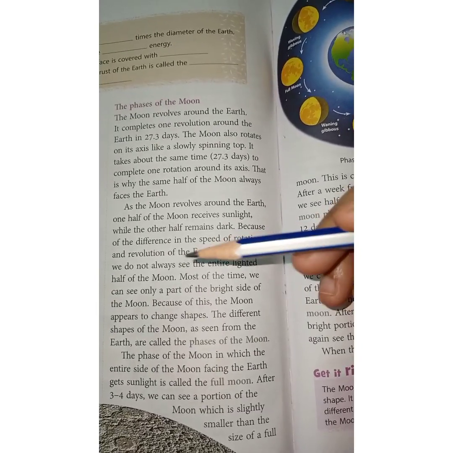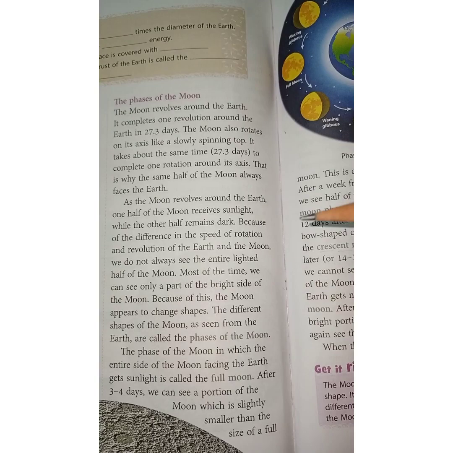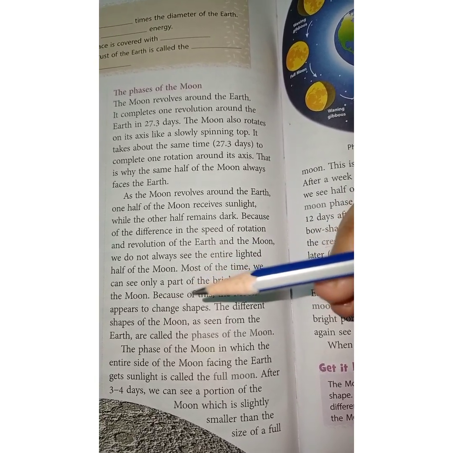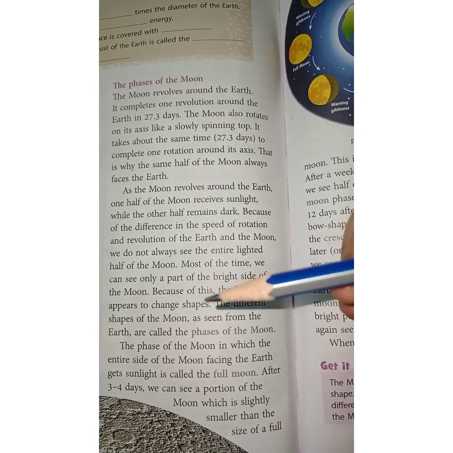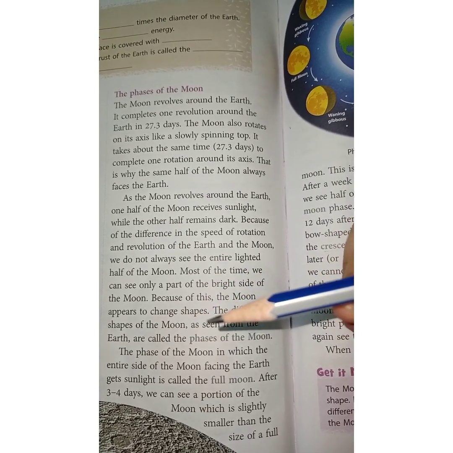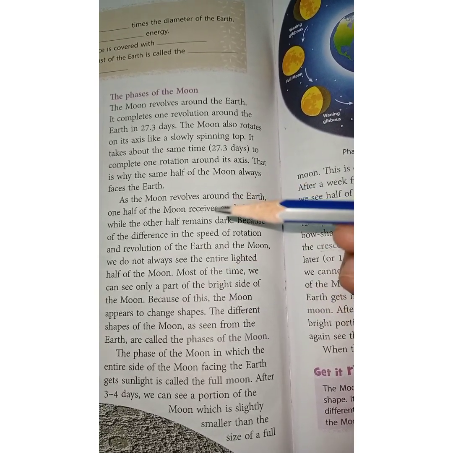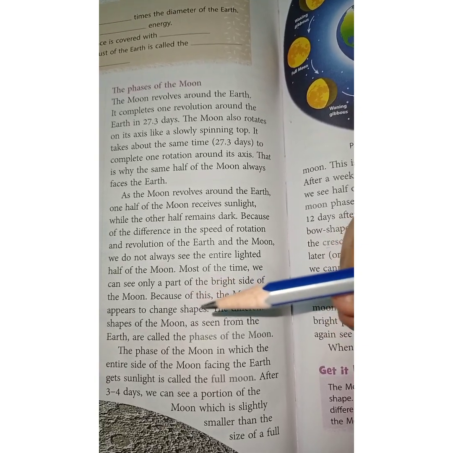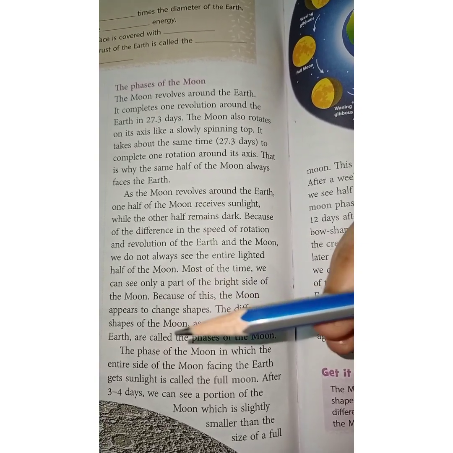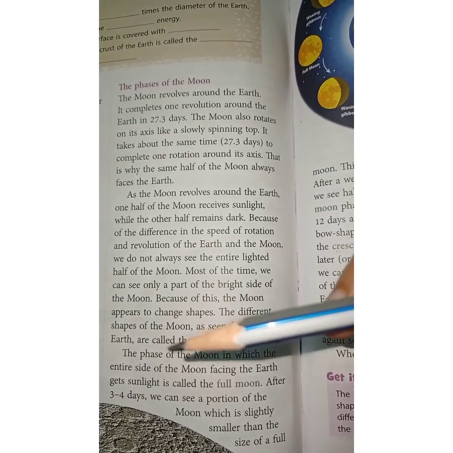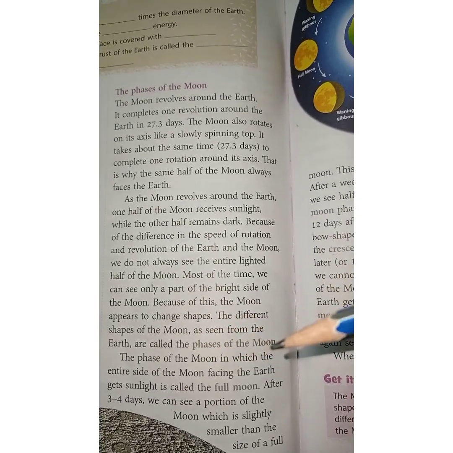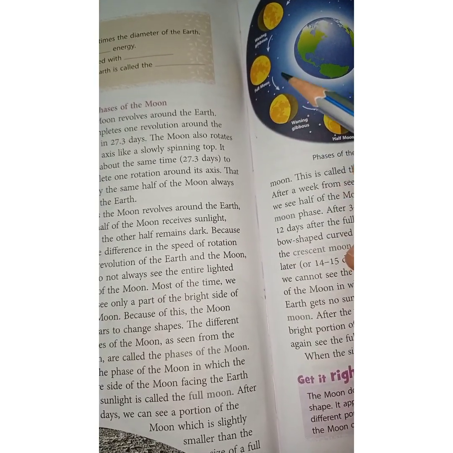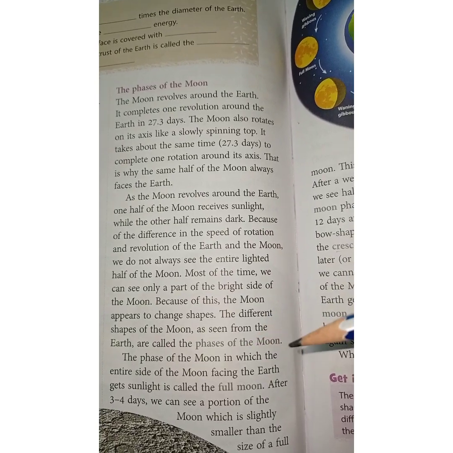So because of this difference in the speed of the revolution and rotation, most of the time we can see only a part of the bright side of the moon. Because of this, the moon appears to change shape. When half of the moon is facing the earth and the other half is facing the sun, that is the reason we can see the changes in the shape of the moon. The different shapes of the moon as seen from the earth are called the phases of the moon.